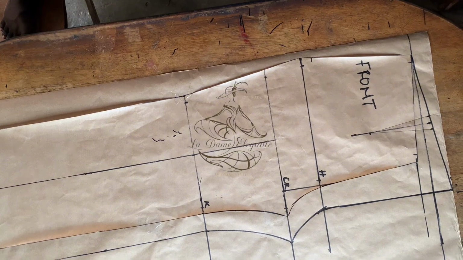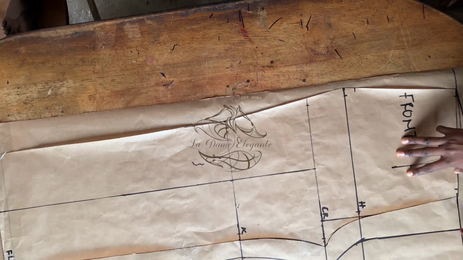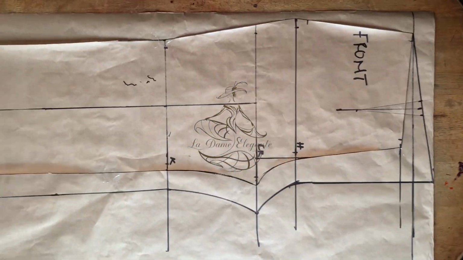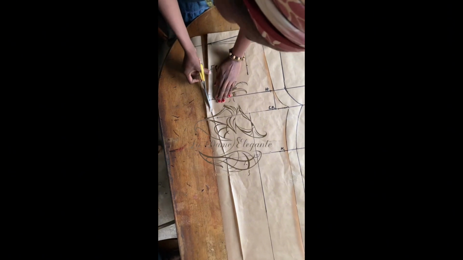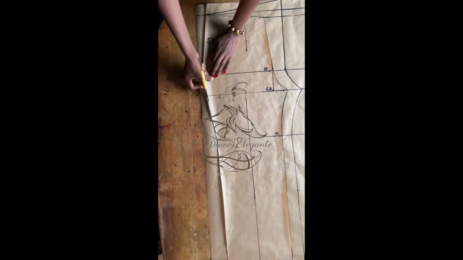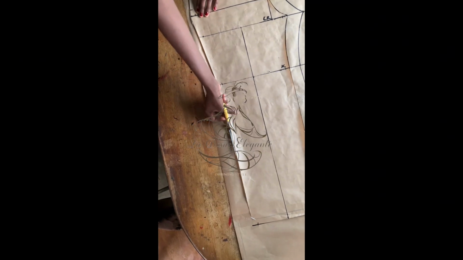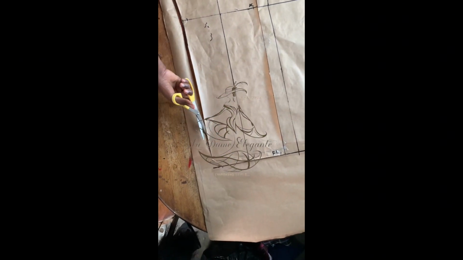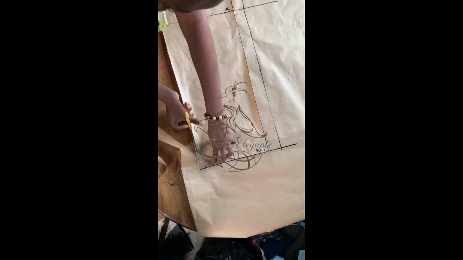So there we have it. We're done with our front. This is our front. This is our back pattern. Let us cut it out so we can see them individually. Now this pattern has side seam allowance, but it doesn't have top and bottom seam allowance. So when you're cutting it on your fabric, ensure you add the hem allowance and the waist allowance.